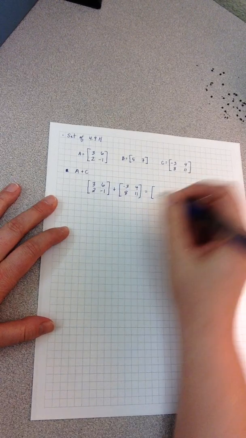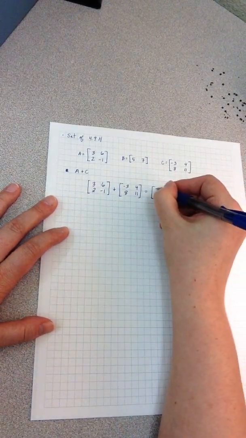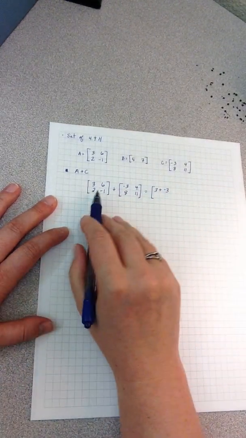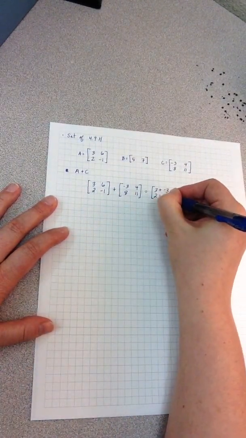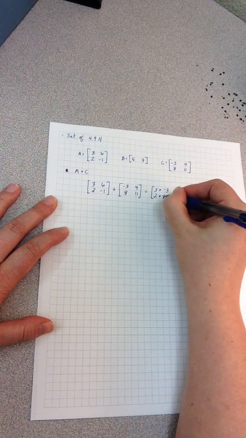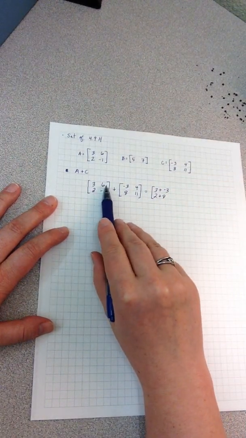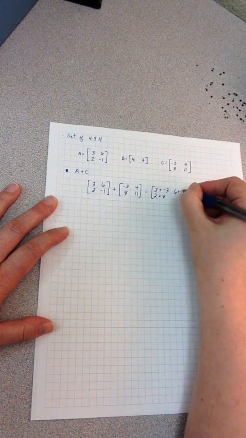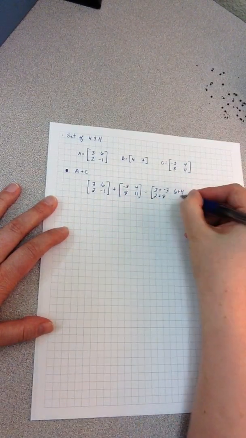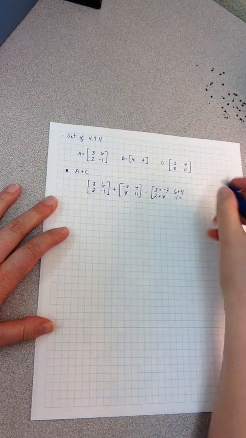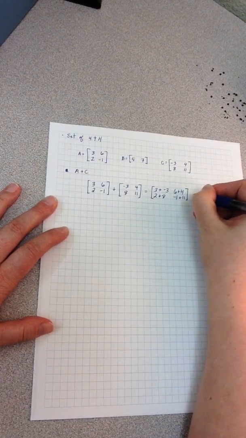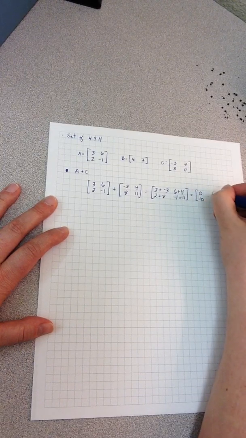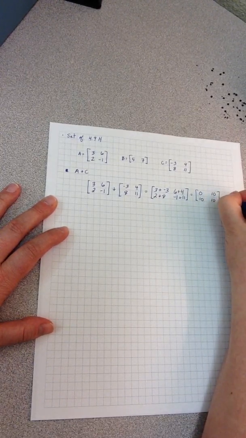So I have upper left plus upper left, lower left plus lower left, upper right plus upper right, lower right plus lower right. And then I simplify. 0, 10, 10, 10.